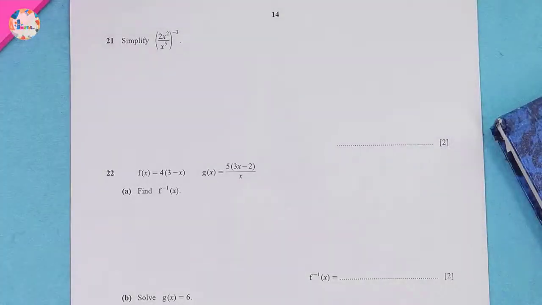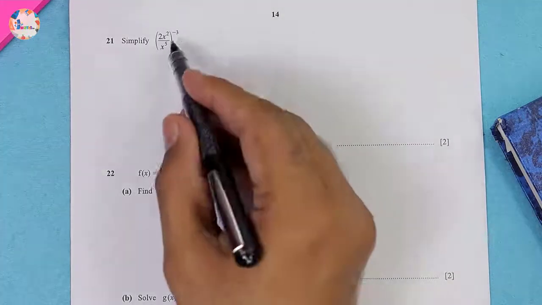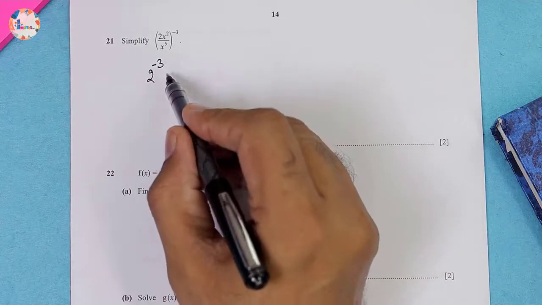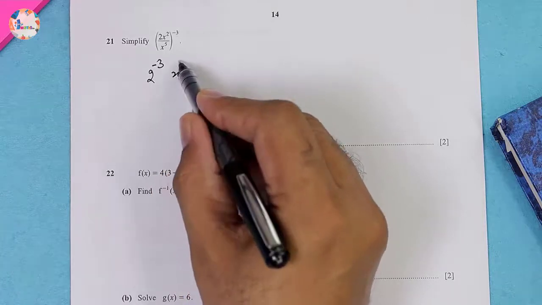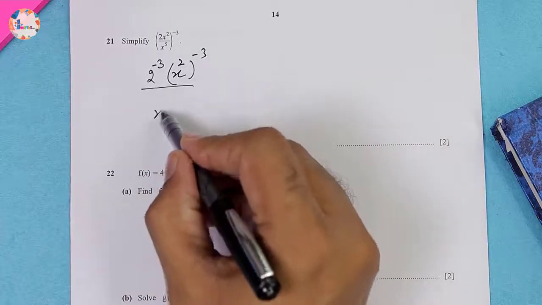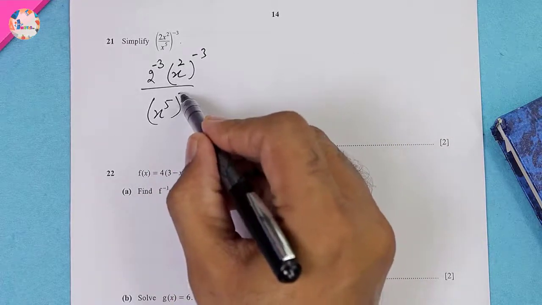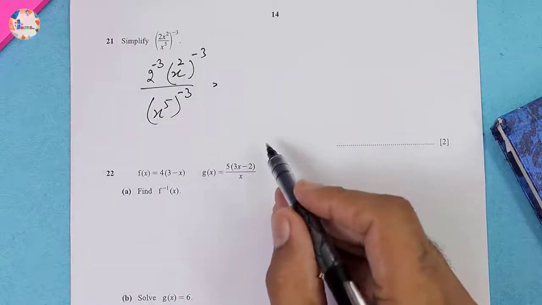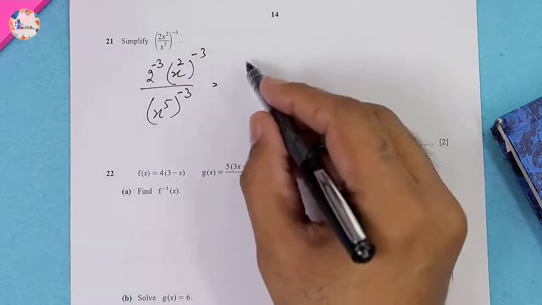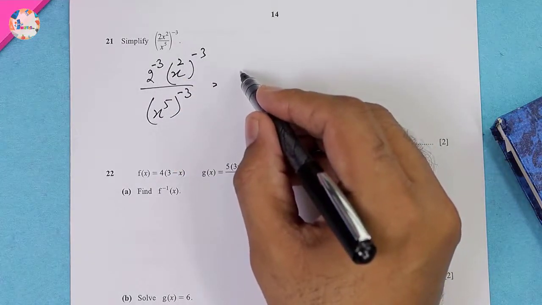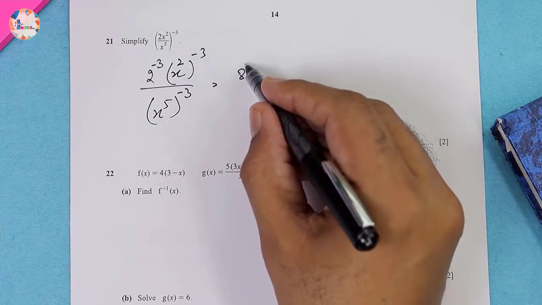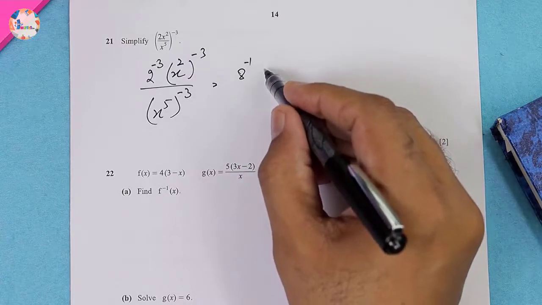Hopefully you got this. Then question number 21, we have to simplify this. So we'll take separate parts. 2 raised to the power minus 3, and x squared raised to the power 2, whole raised to minus 3, divided by x raised to 5, whole raised to the power minus 3. Then 2 raised to the power 3 will be 8, so we can write 8 raised to the power minus 1.